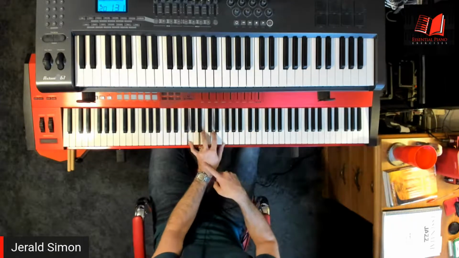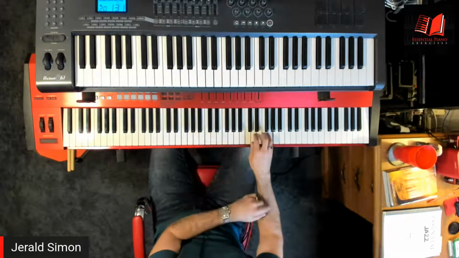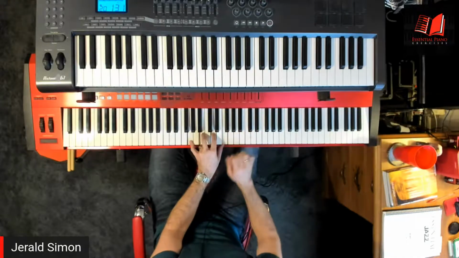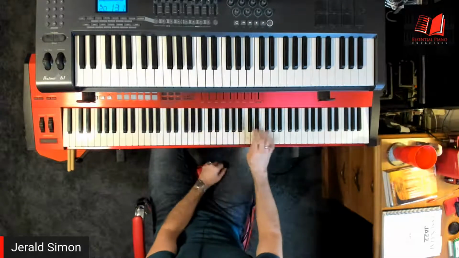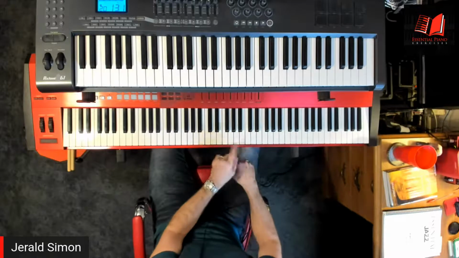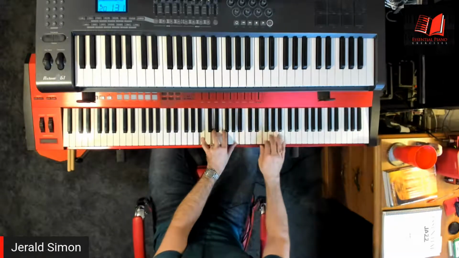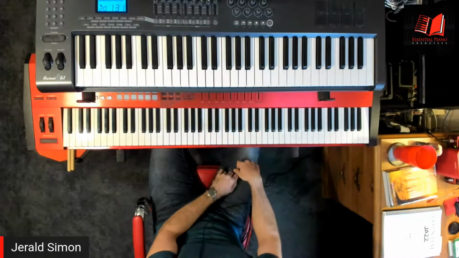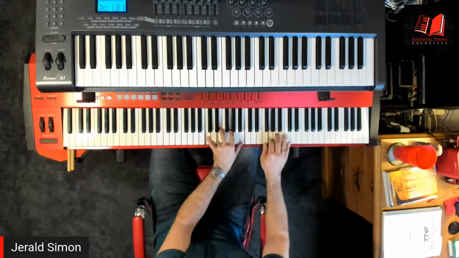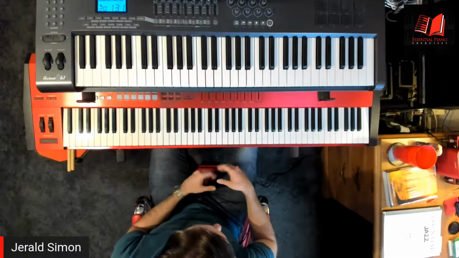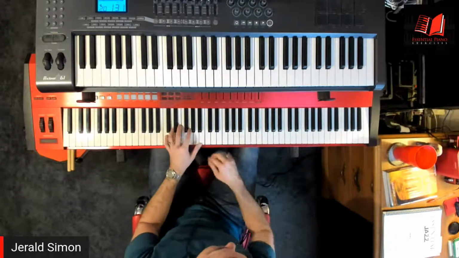G dominant 7th goes with G Mixolydian. A minor 7th goes with Aeolian. Then B minor 7 flat 5th goes with B Locrian. And then we're back to C Ionian again.